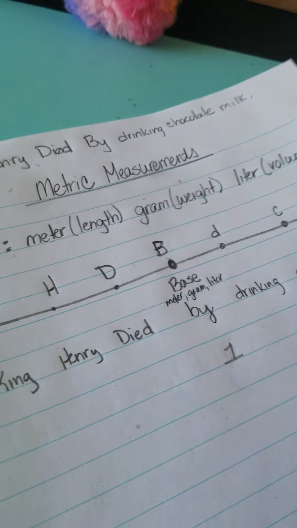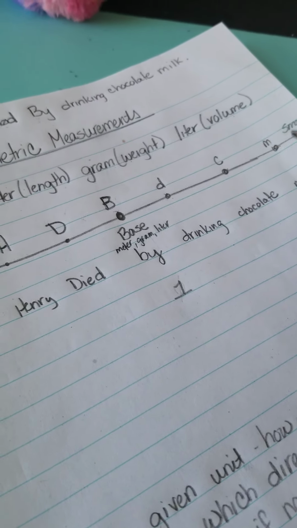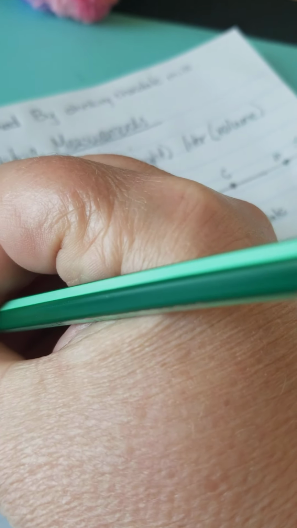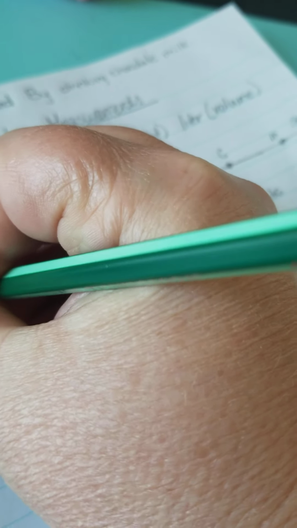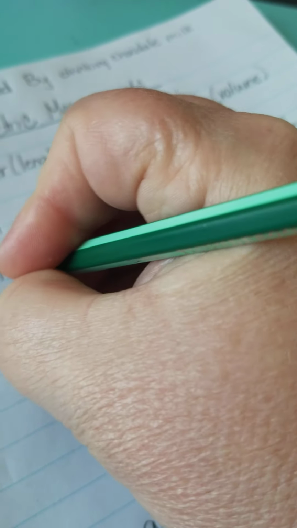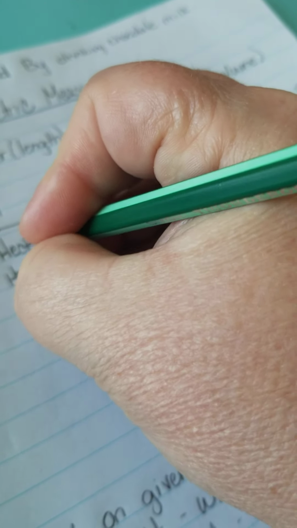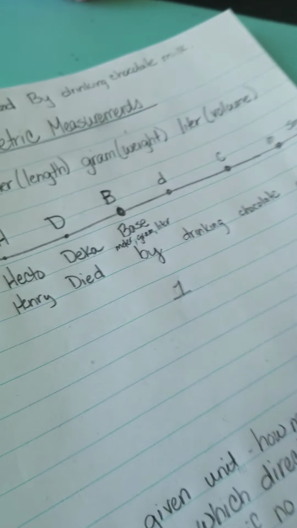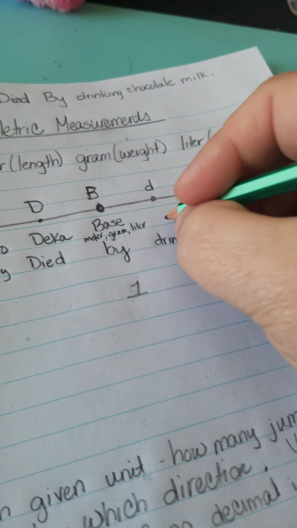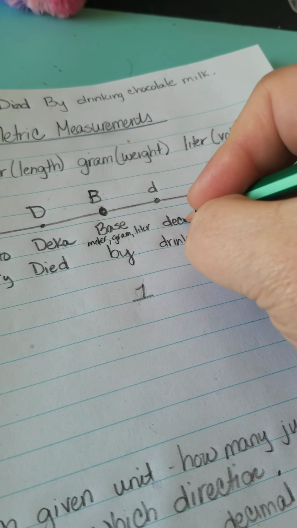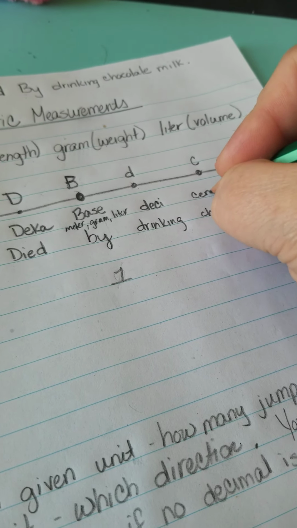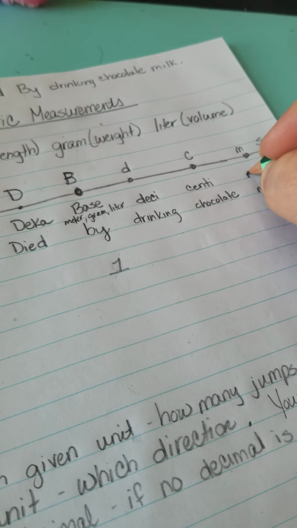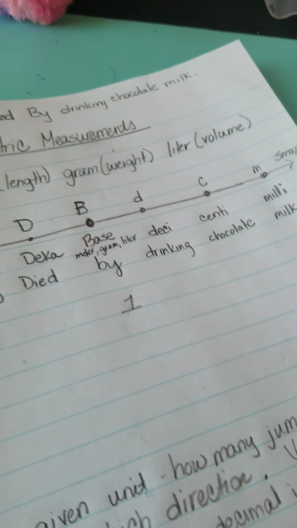Now, what's all the K mean? Those are going to be our measurements that go with the base. Okay? Kilo, hecto, deca, deci, centi, milli.